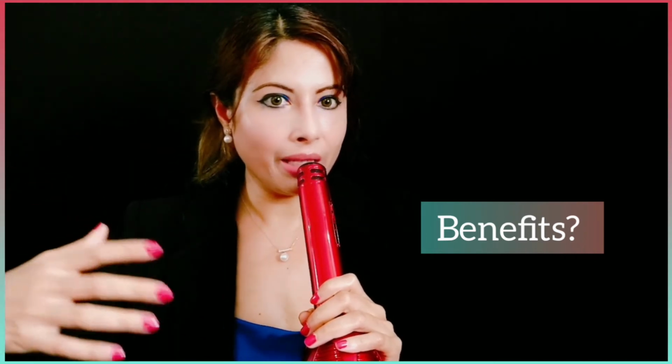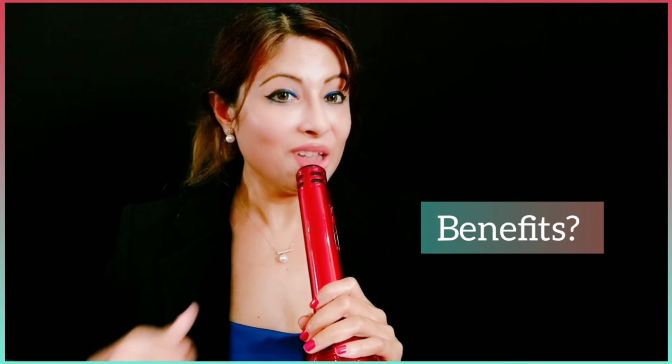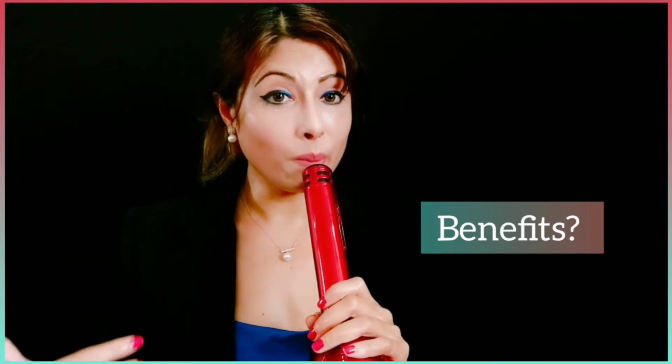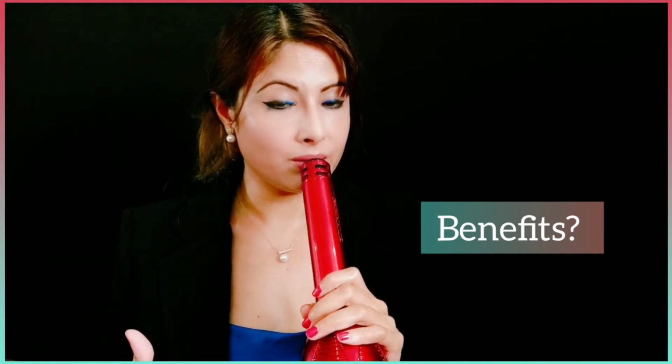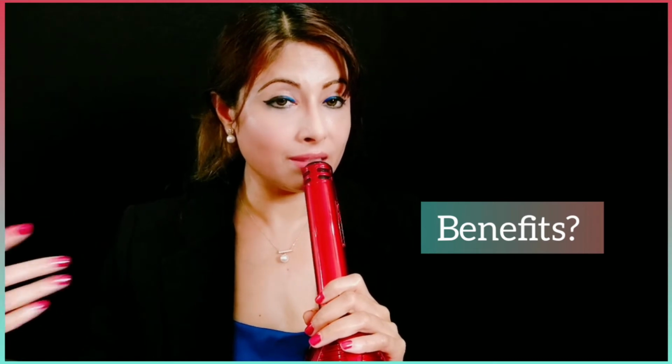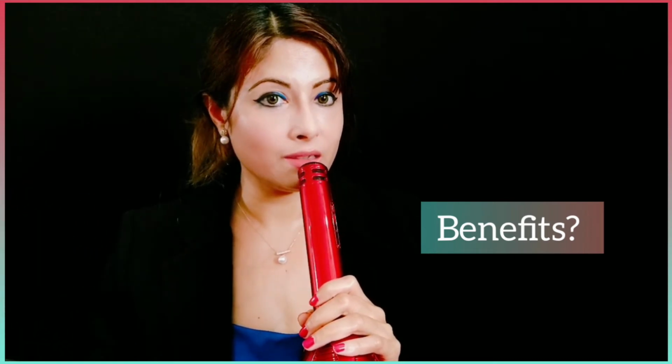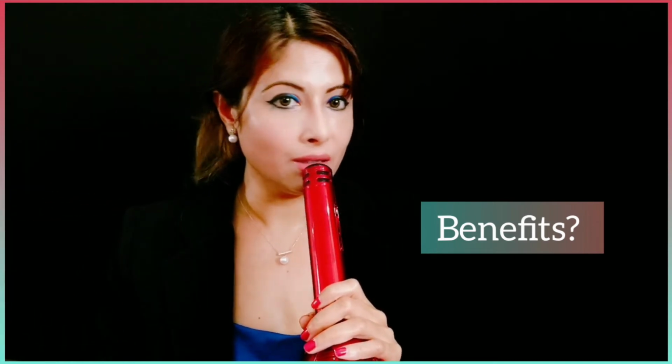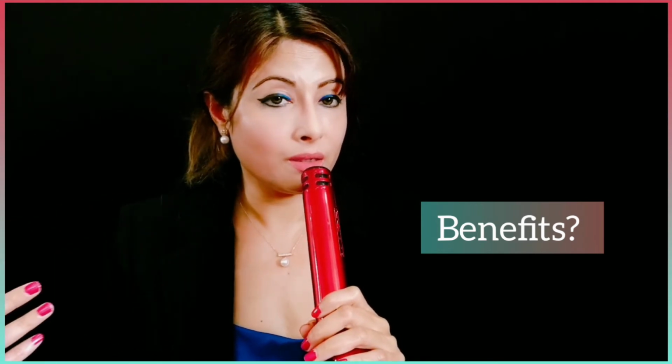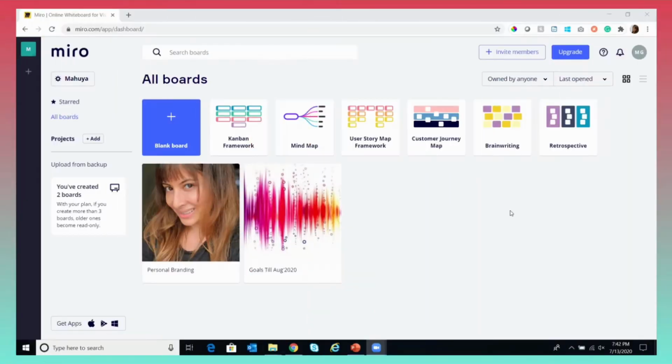It helps to improve everything. So these are, I'd say, the top benefits of using mind maps, and these are the reasons why business leaders and product managers use it very commonly.